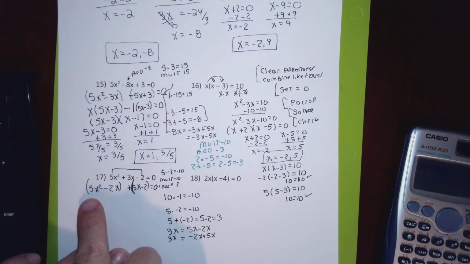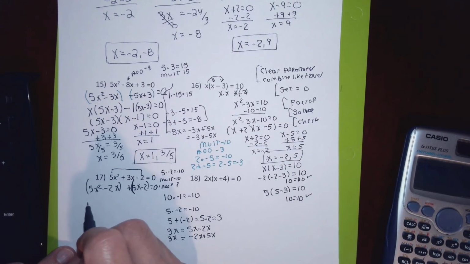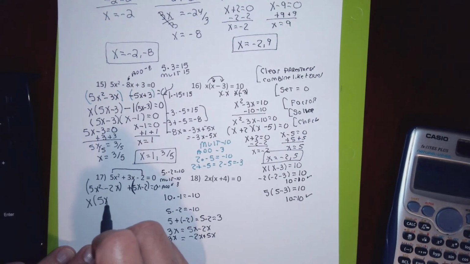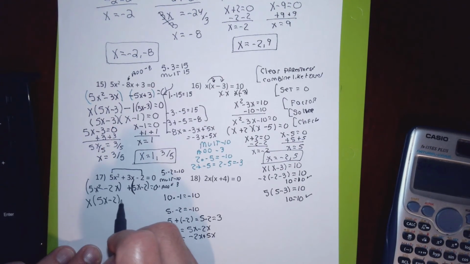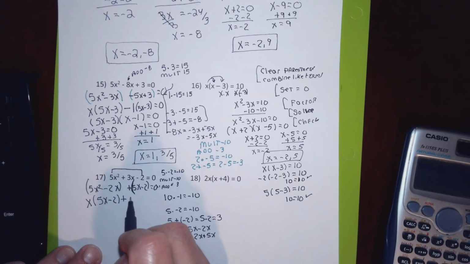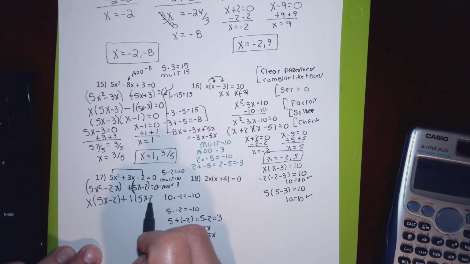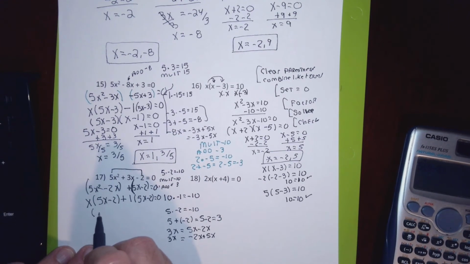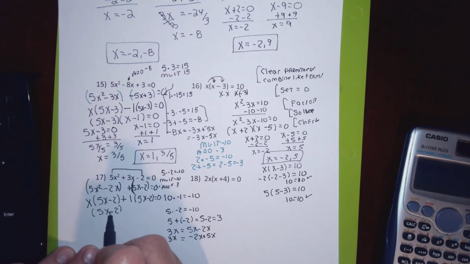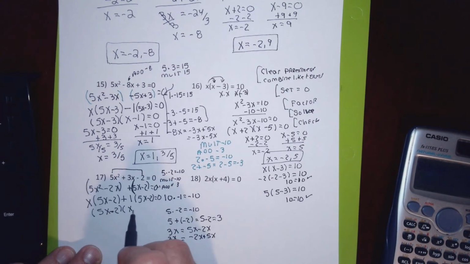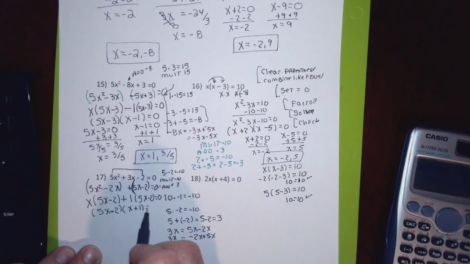The first terms in the first parentheses, they both have an x. I'm going to factor out an x and be left with a 5x minus 2. Second parentheses, there isn't a common factor, so I'll factor out a 1 and be left with another 5x minus 2. Finish up my factoring. I get a common parentheses for one of my factors. What's in front of the common parentheses for my other factor?